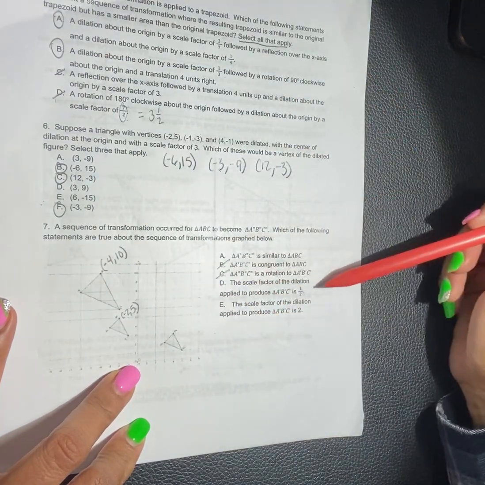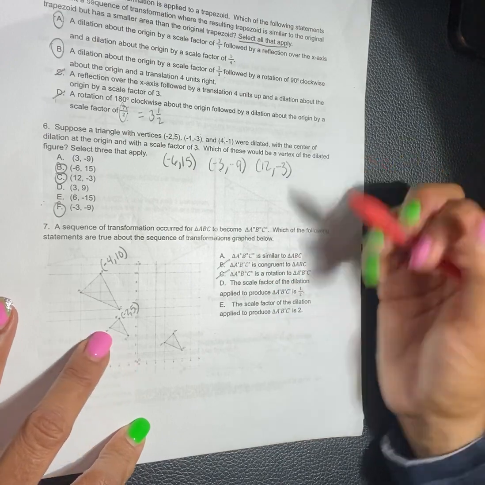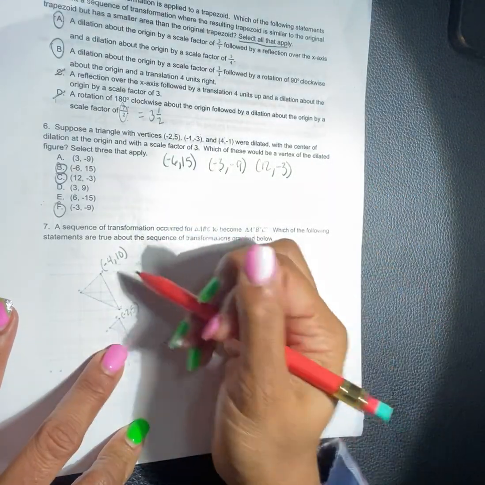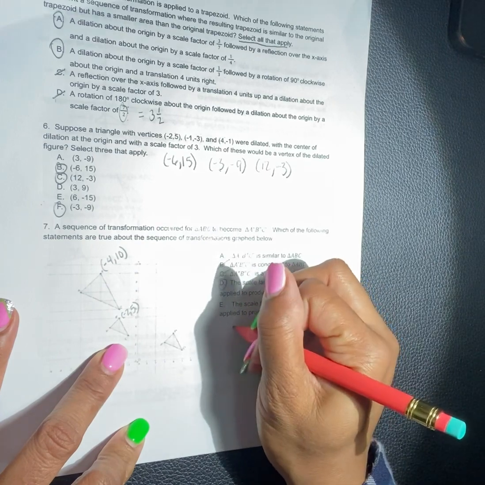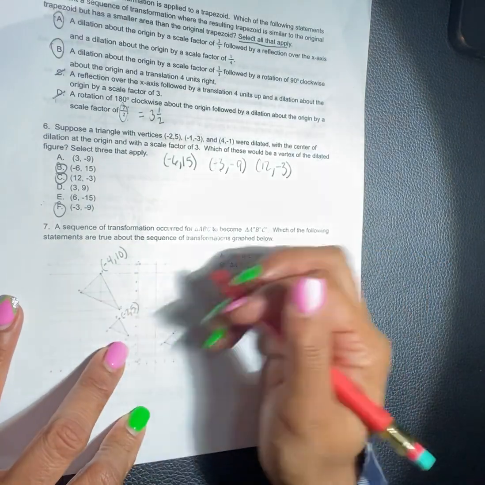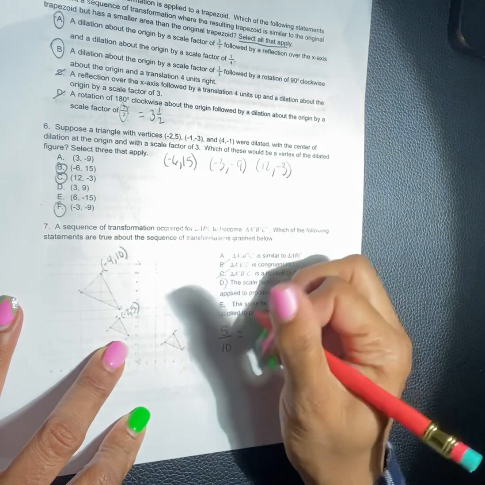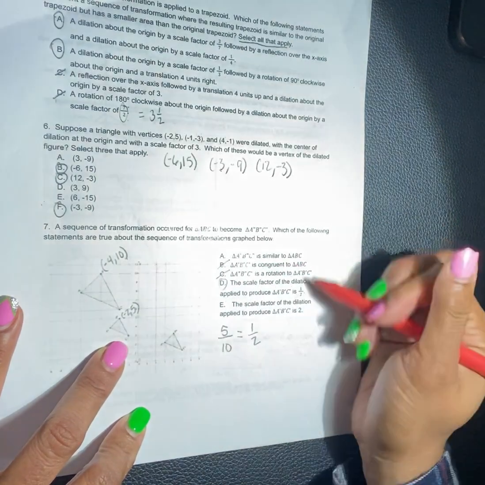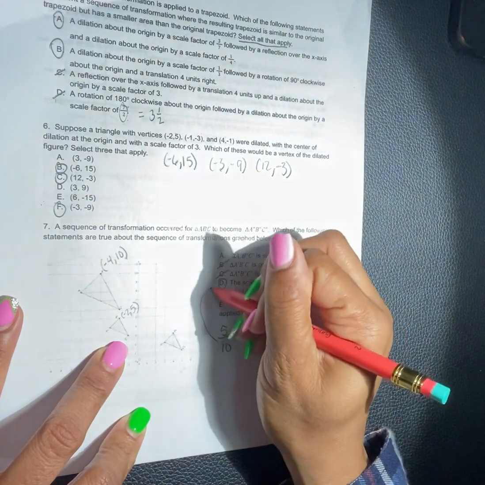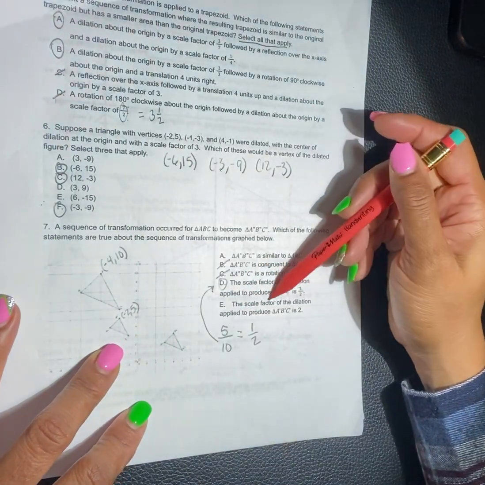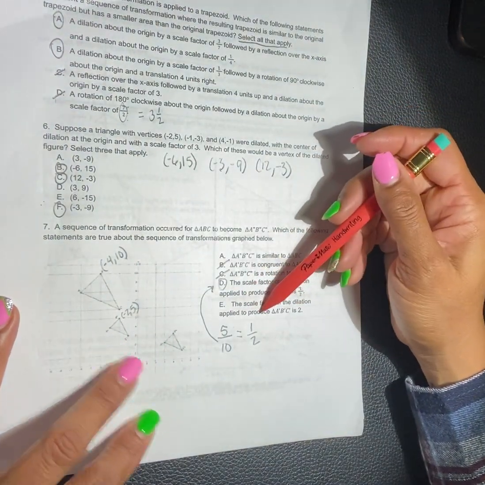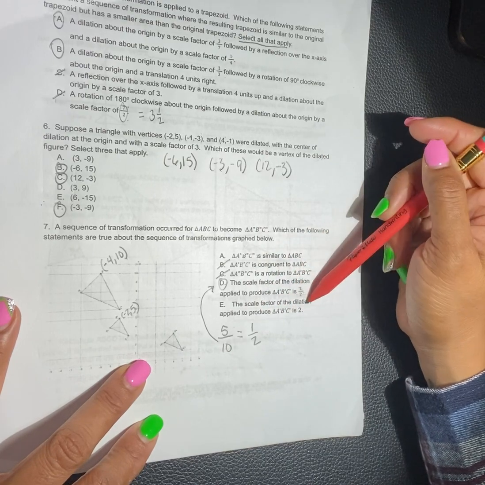The scale factor was dilation. That's correct, by 1/2, because our image divided by my pre-image gives me 1/2, which gives me D. Then it says E, the scale factor of the dilation applied to produce A prime, B prime, C prime is 2.